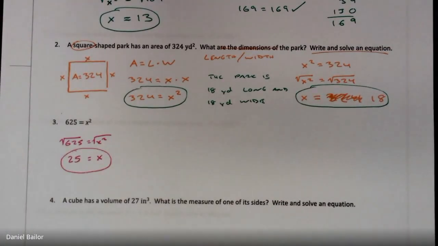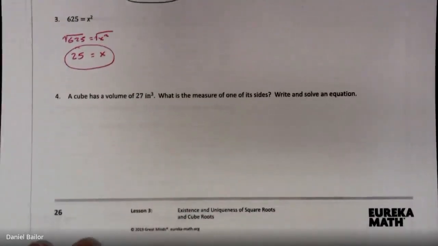So we are practicing our algebra, practicing solving equations with squares using square roots. So far this year, we've been solving linear equations where the exponents have been 1. Now we're solving equations with exponents of 2. And then for number 4, we're actually going to write and solve an equation where the exponent is 3. Let's look at that right now.